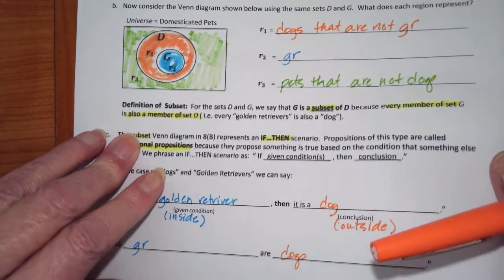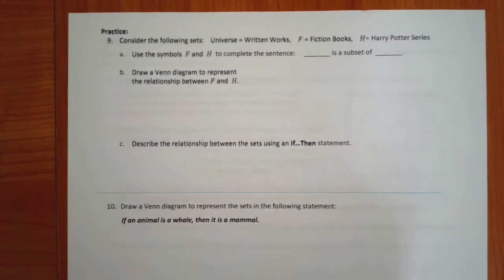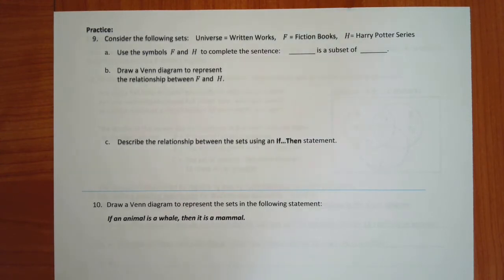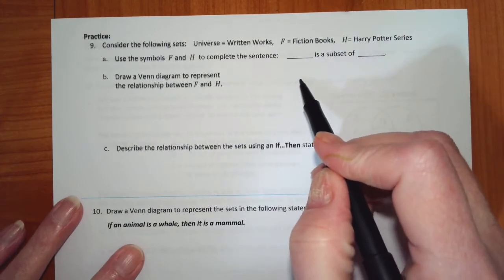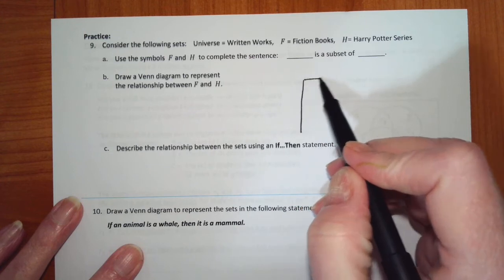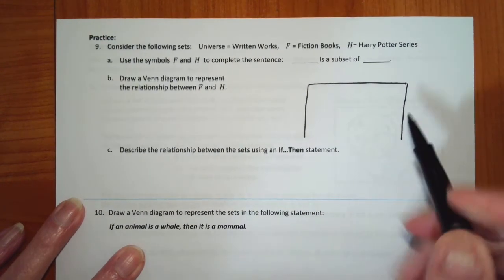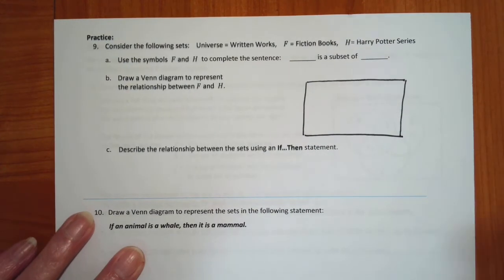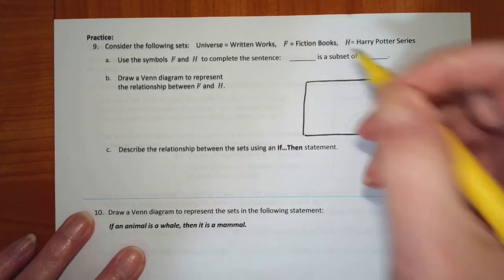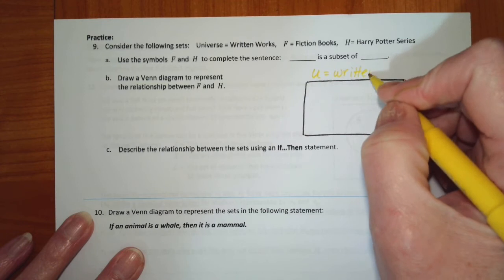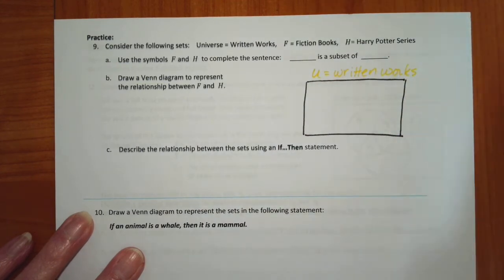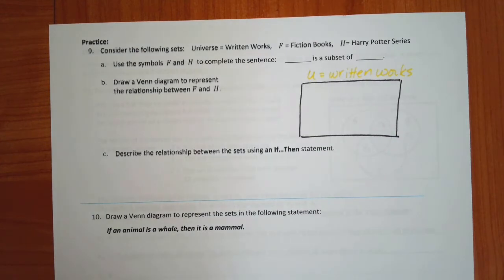Okay, so let's put this into practice a little bit, and practice starting from scratch, drawing our own Venn diagrams. Okay, so we're going to consider this set. This is the set of the universe is written works. Okay, I know if I've got a Venn diagram, I am going to start with a rectangle that represents the universe. So I'm going to say that the universe is written works. That's everything. That is books, magazines, newspapers, articles on the internet, whatever, a written work.